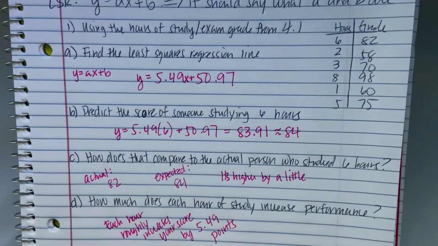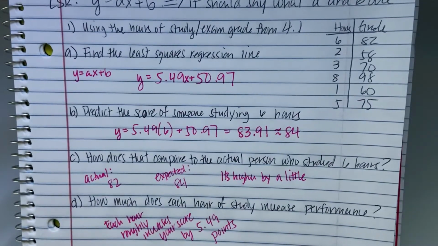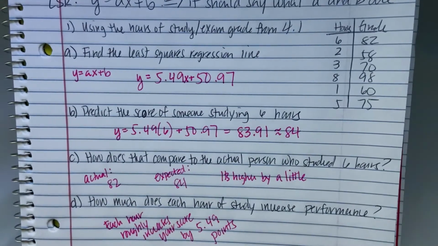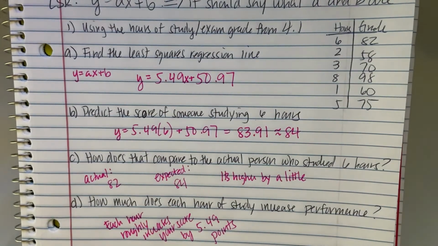Now, there's a little blurb at the very bottom of page 4 about how you cannot use this to predict ridiculous things. Like, I can't predict that if you study 100 hours, you're going to get about a 600 on the test, because that's not realistic. So there's a limit to where you can apply the least squares regression line. You need to use some sense on when you can apply it or not. And we'll talk more about that in the next video when we do another problem. And that's all for now.